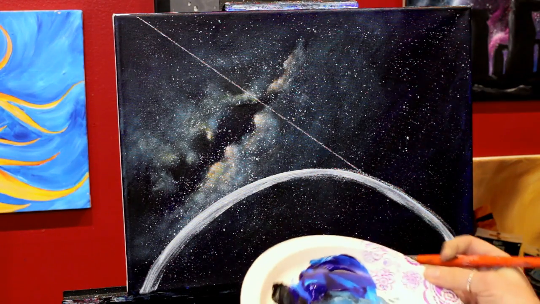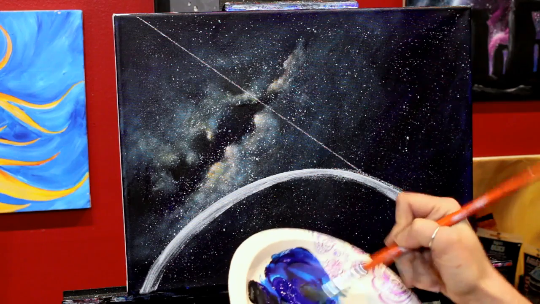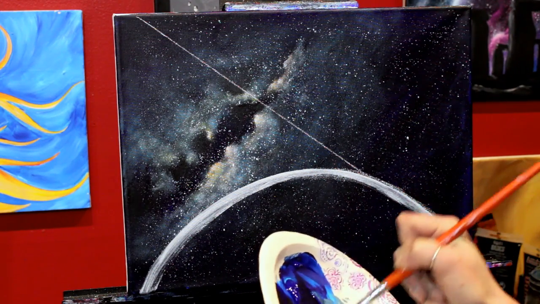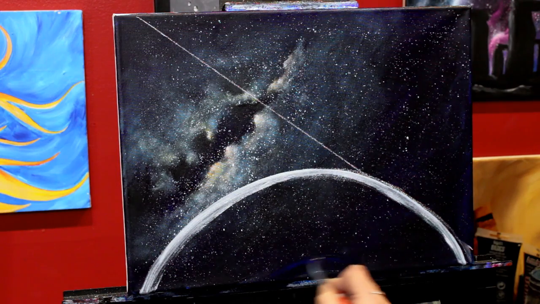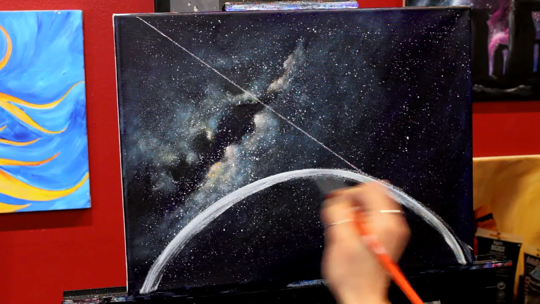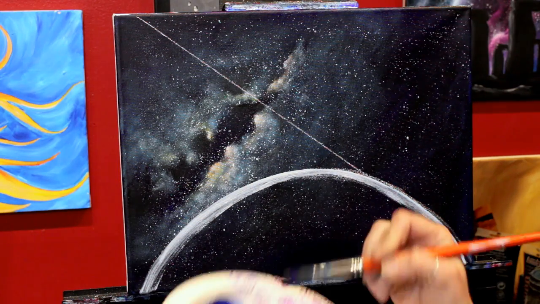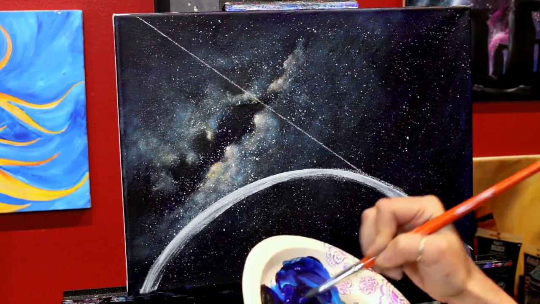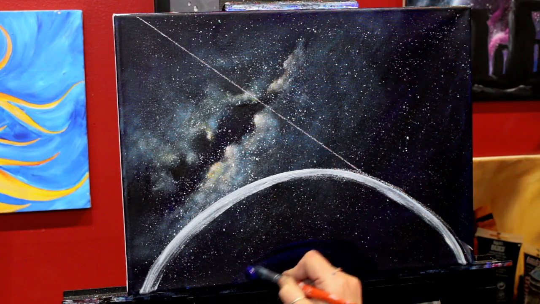So I cleaned off my brush. I'm going to load it up with blue and a little bit of black, just like we did on the background, and start filling this in. Now all my brush strokes are gonna kind of match the upper shape of the planet. So kind of in an arc. And I'm using quite a bit of paint to help keep the paint wet longer so that I can blend.